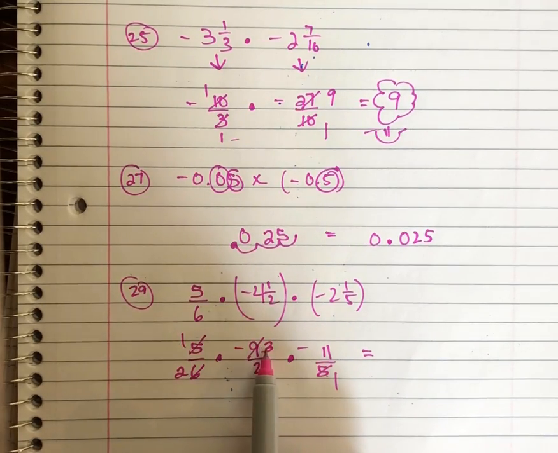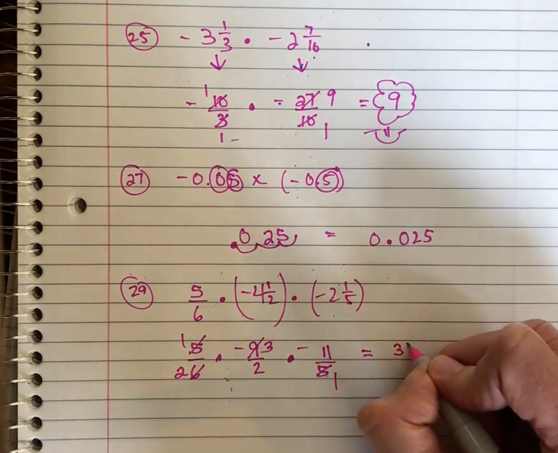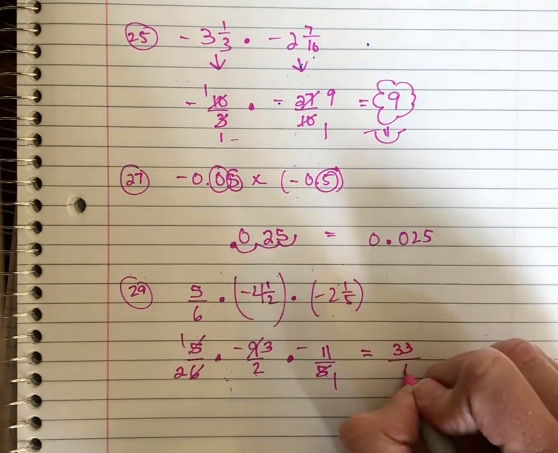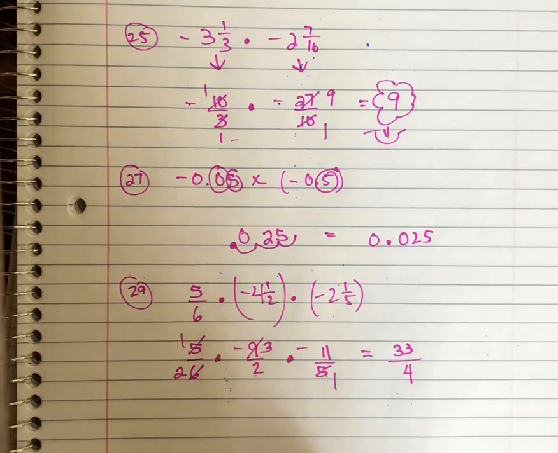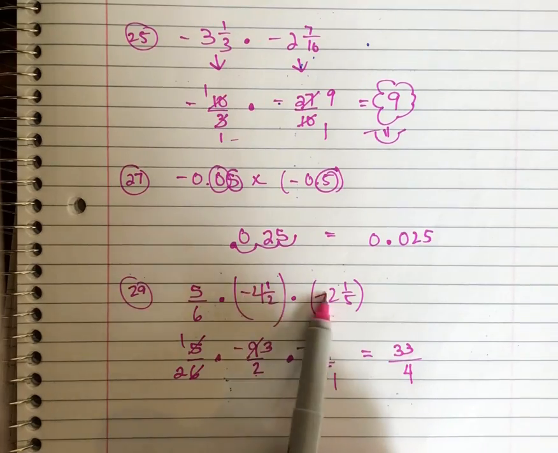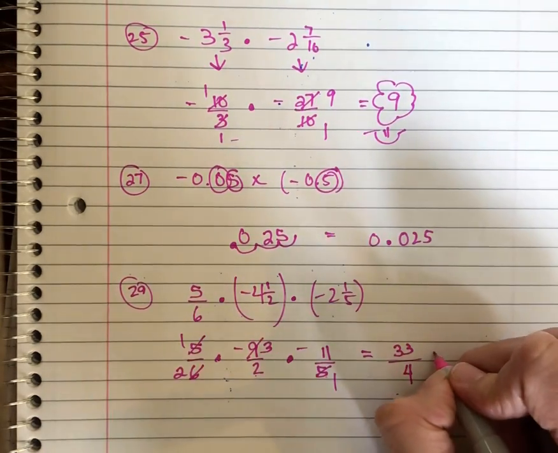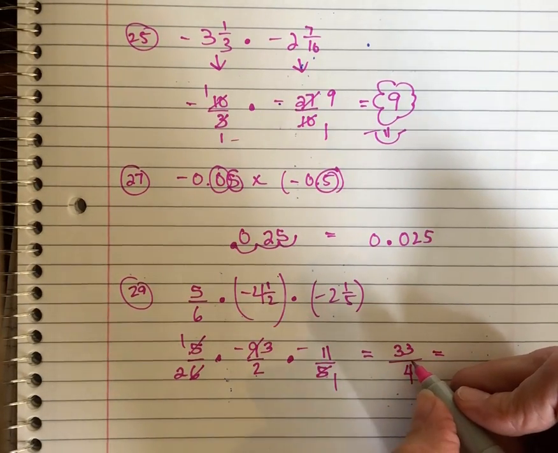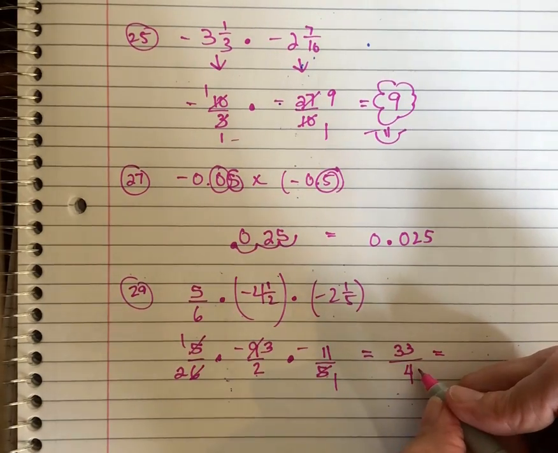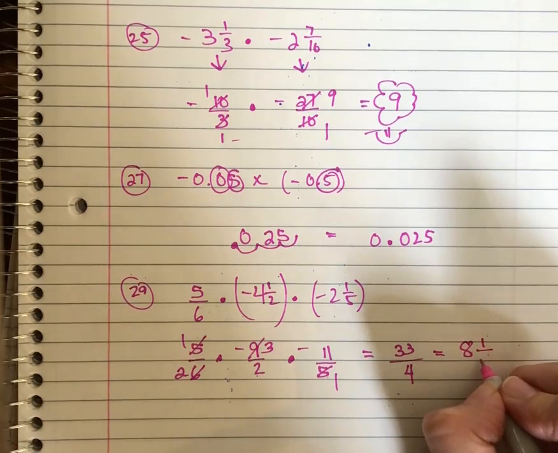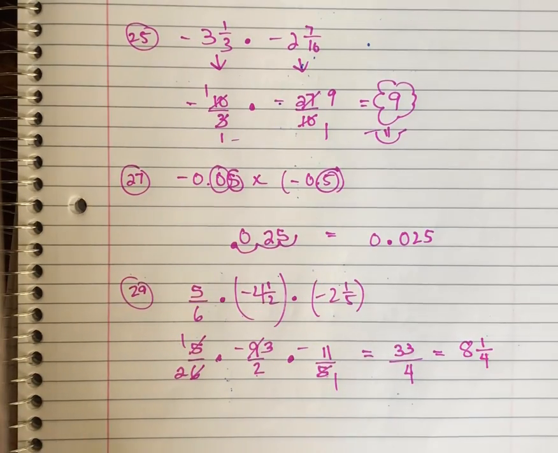1 times 3 is 3, times 11 is 33. 2 times 2 is 4, times 1 is still 4. Let's check the sign before we make it a mixed number. Okay, I have 2 negatives here, so the opposite of a negative makes our answer a positive. So then as a mixed number, 4 goes into 33. Let's see, what would that be? 8 times, because 8 times 4 is 32. There's 1 left over out of 4. So positive 8 1/4.